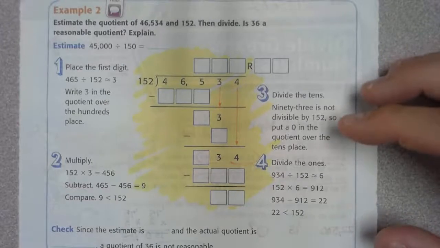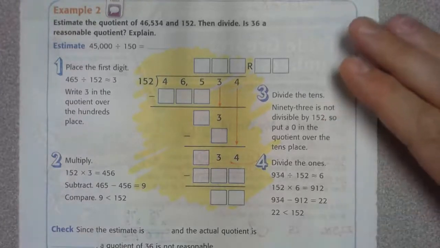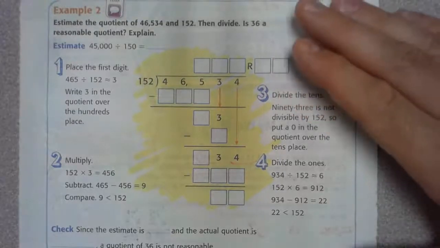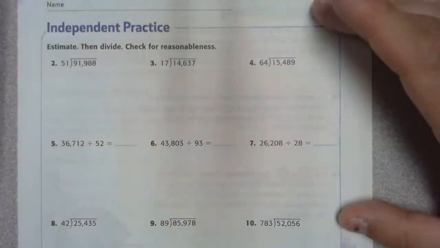Yeah, you're learning some big problems now. Okay. Now, here's what's great. Notice it says estimate. Let me look at all these problems here.